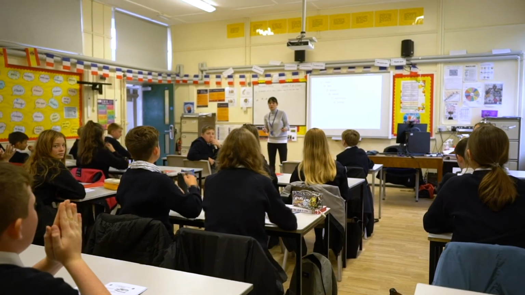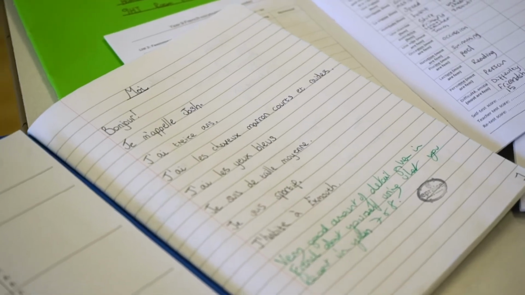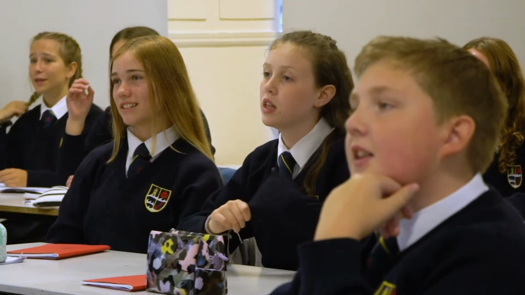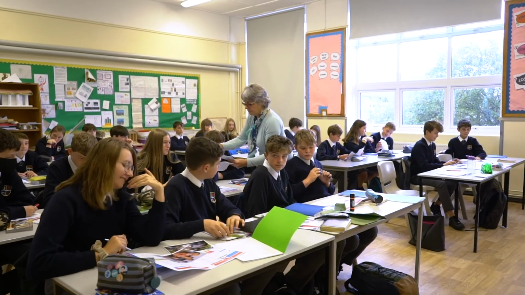My advice for anyone choosing Spanish is to A, get yourself a Spanish dictionary. They will really help you, and B, keep resources, make spider diagrams, make revision cards. You want to do that early on, don't leave it late. Just enjoy it, because if you enjoy it then you'll learn a lot more.